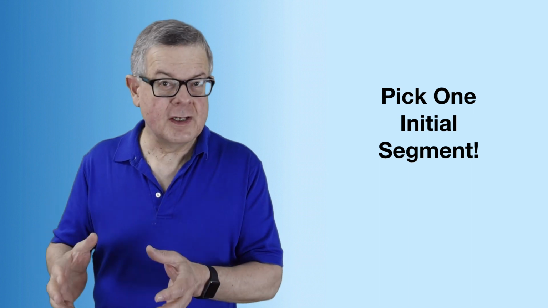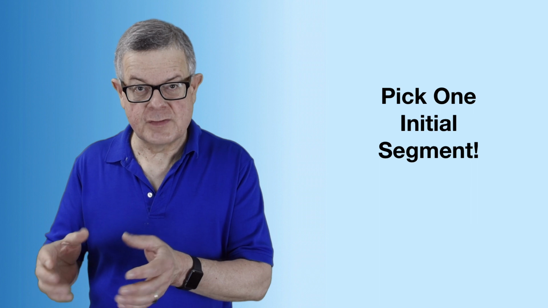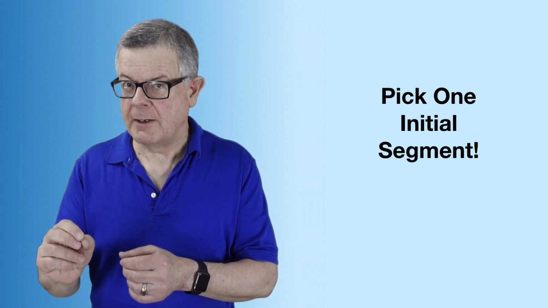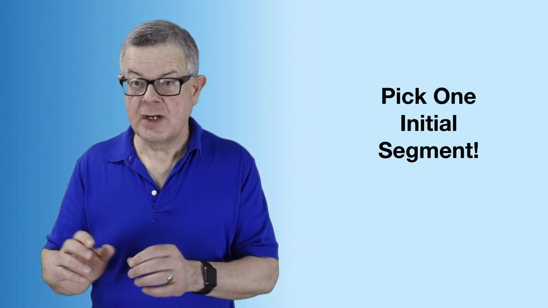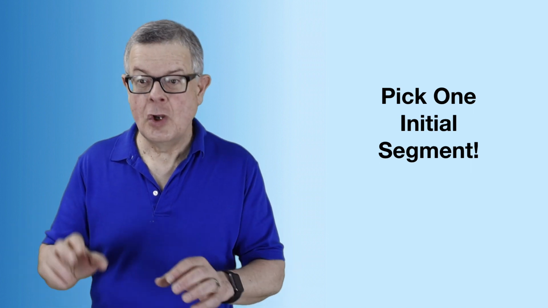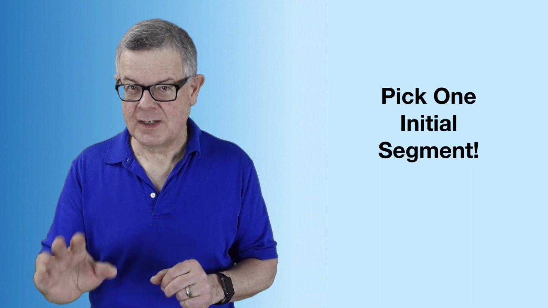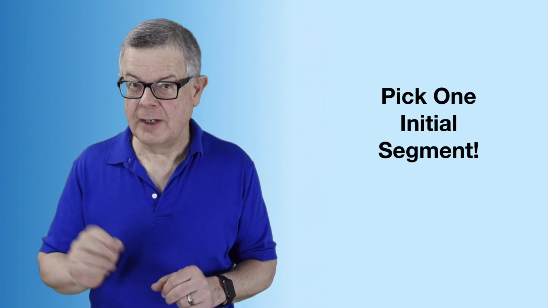So that's part of the challenge in filling out that first segment of the canvas: to list the different customer segments in your market, the segments you'll eventually be addressing, and then choose the one that you want to address first, because frankly, the rest of the canvas, the value proposition in particular, will depend on focusing on that one segment. So you'll want to choose one.